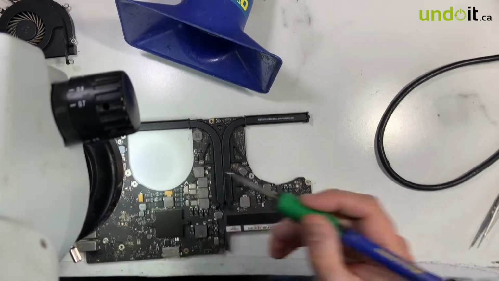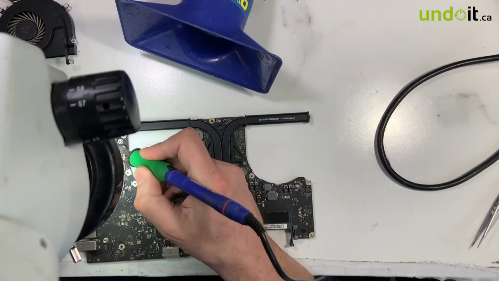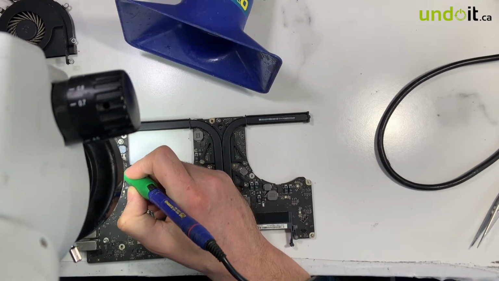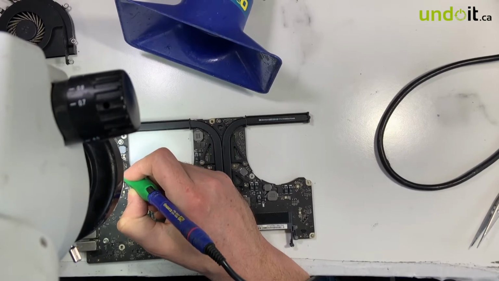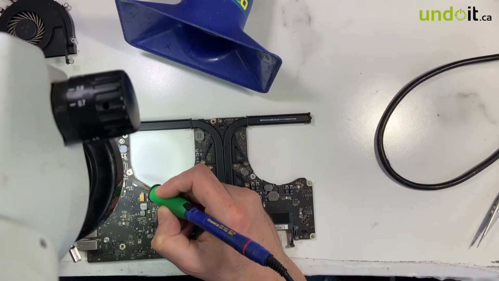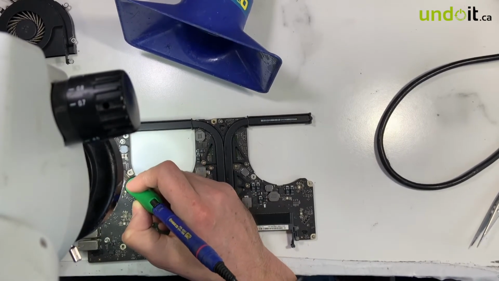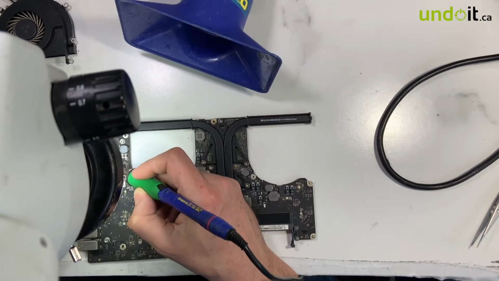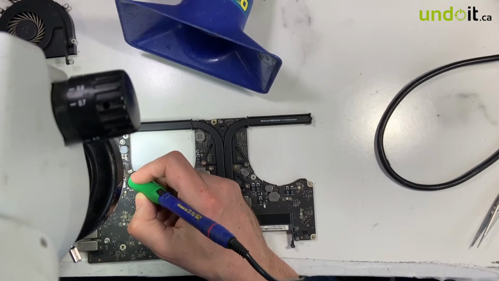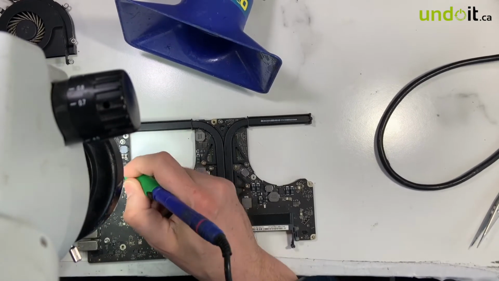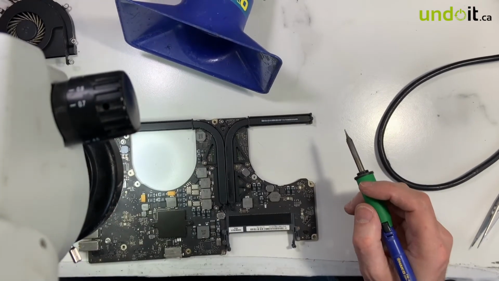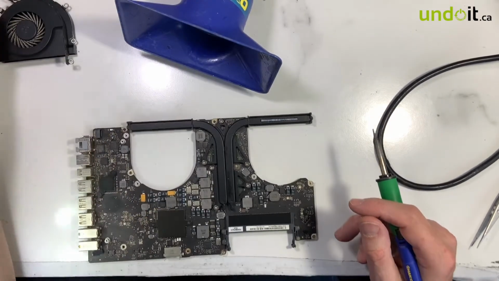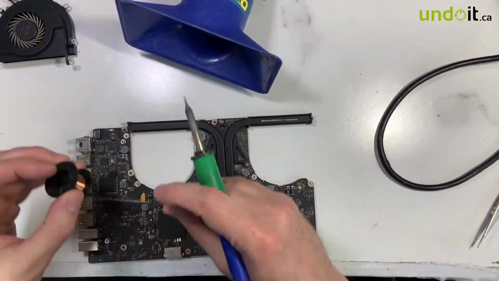If this is your first time, it takes practice, that's all. You know, we need to jump a wire.